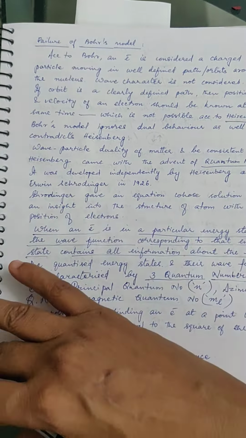You are not certain about the position of the electron if you know the velocity, or if you know the position, you are not certain about the velocity of the electron. So that is given by the relation: the product of the two uncertainties, delta x into delta p. Delta x is nothing but uncertainty in position, and delta p is uncertainty in momentum. So the product of these two uncertainties is greater than or equal to h upon 4 pi.